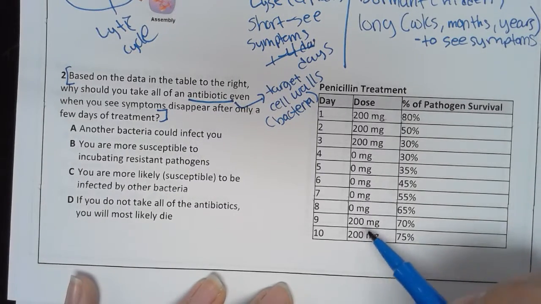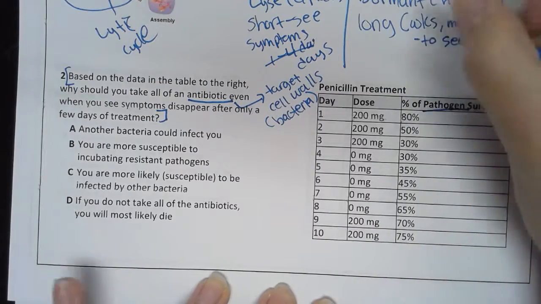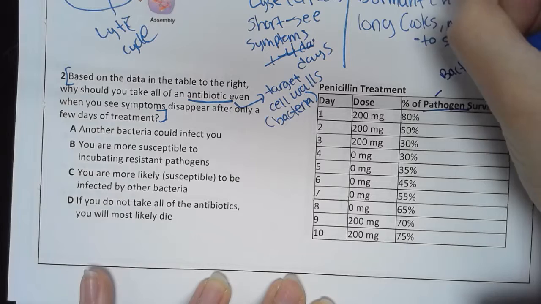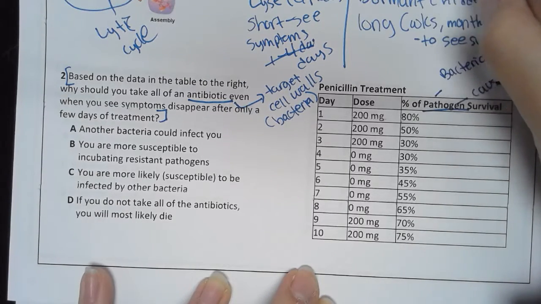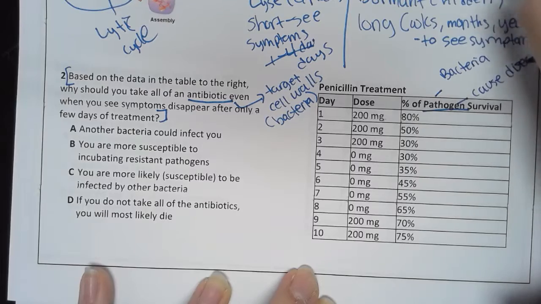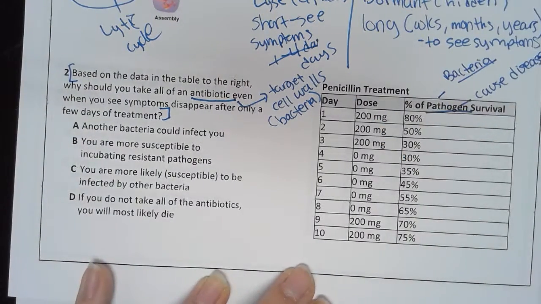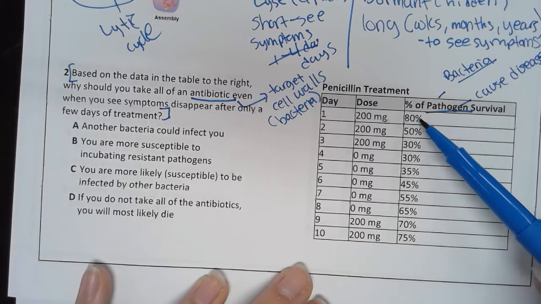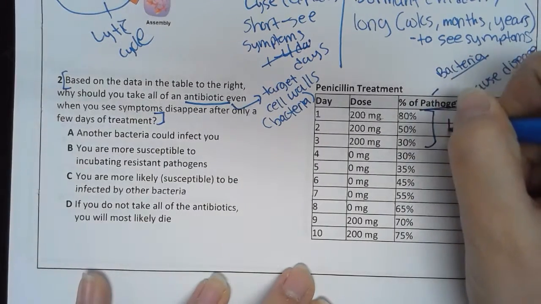So that's what's happening. Now look at the percent of pathogen survival. In this case, your pathogen is the bacterial infection. Pathogens are really anything that causes disease. This could be a bacteria or a virus. In this case, it's a bacteria because we're treating it with an antibiotic, penicillin. This is how much of the bacteria is surviving. I start with the most, 80%, and then as I'm taking the antibiotic, it's working because my number is decreasing.